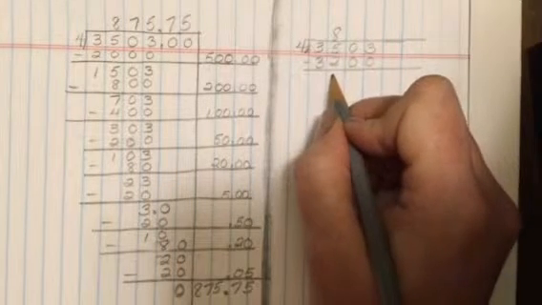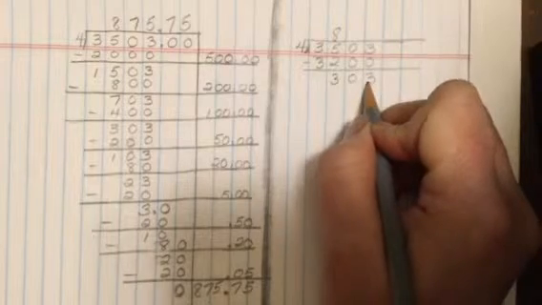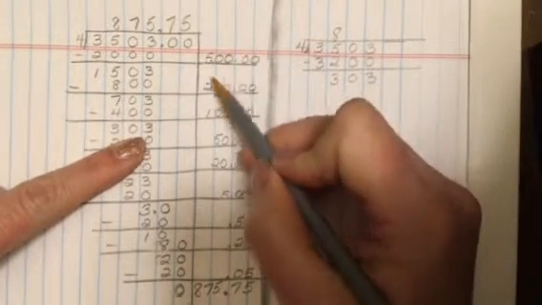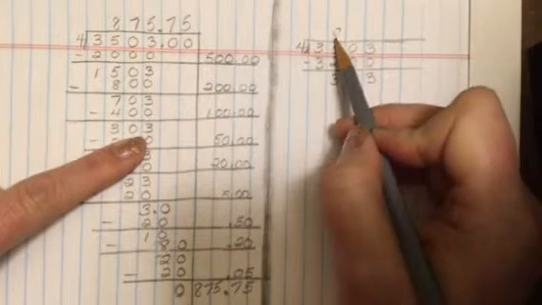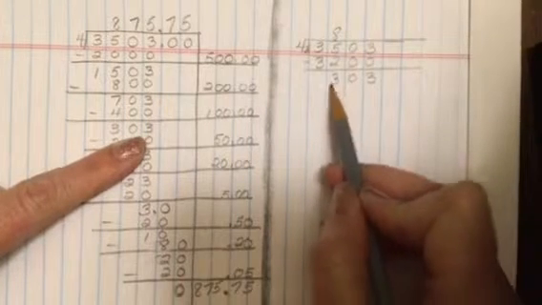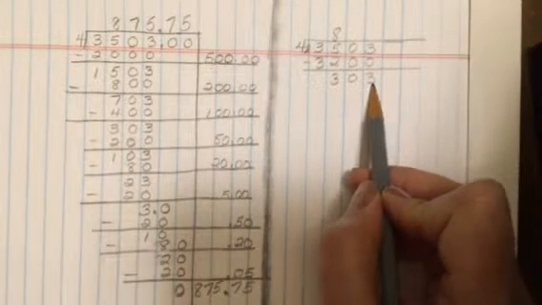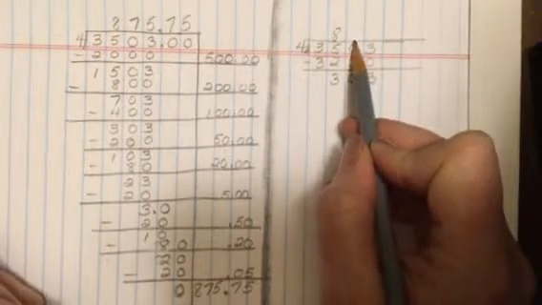Now, when I subtract here, I'm going to get 303. Look at that. It's the same thing we got here after taking out 500, 200, and 100, which is the same as 800, and there it is. So now I'm looking at 303. Again, if I know my facts, then I know that 4 times 7 is 28, but I'm in the tens place.